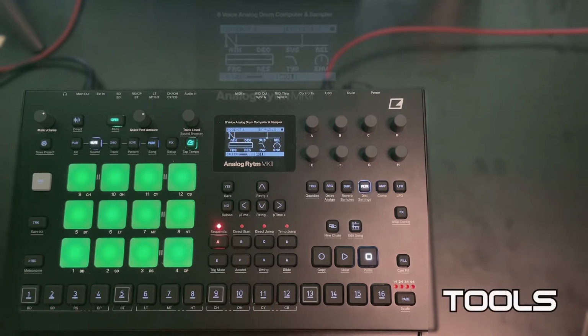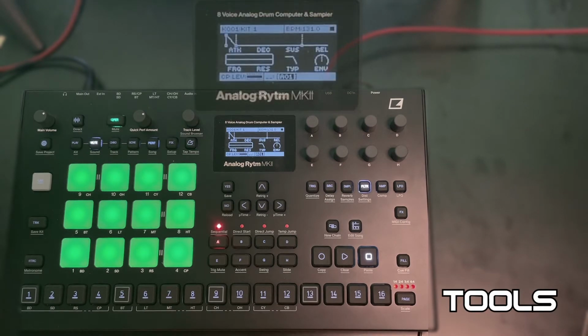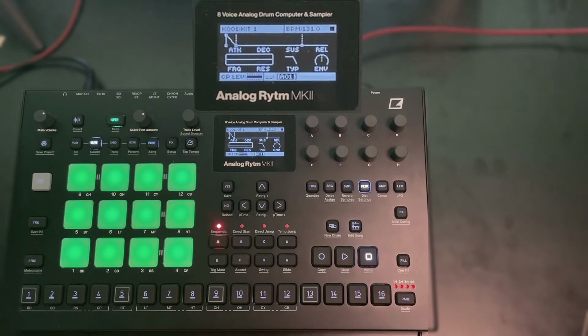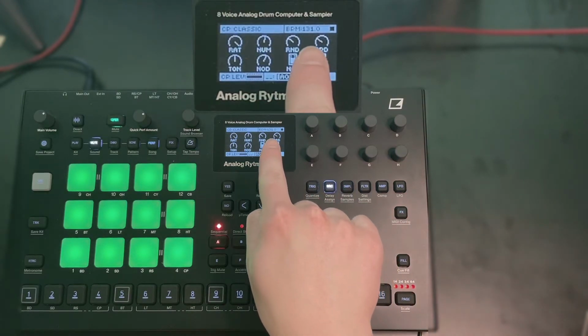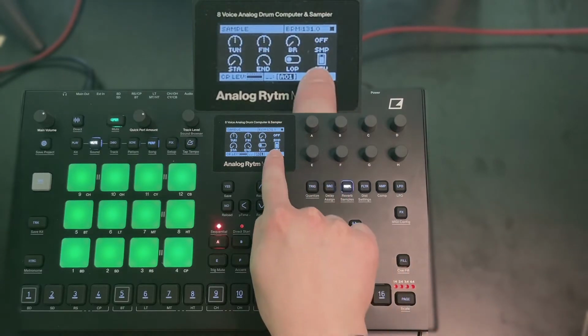First, we come to the tools that we have in the rhythm, and I will start with the most important thing, the volume. Each track has 3 options for leveling the volume: level, mix and gain. Mix volume is in the analog engine and the sample engine, and you can mix them together before they go to the amp.